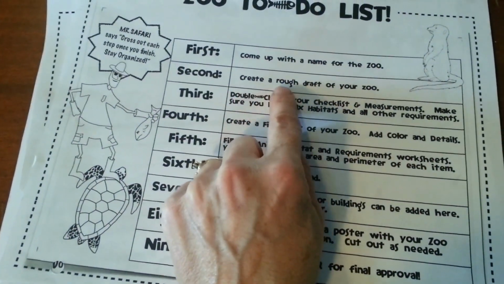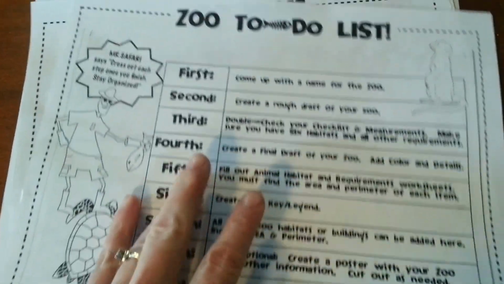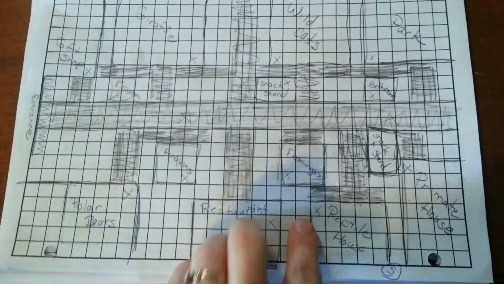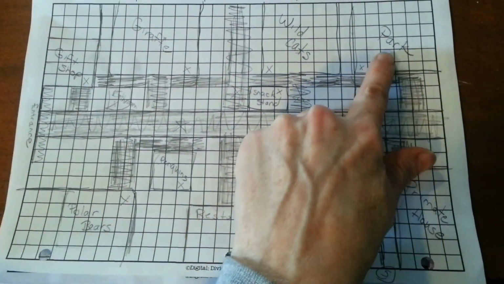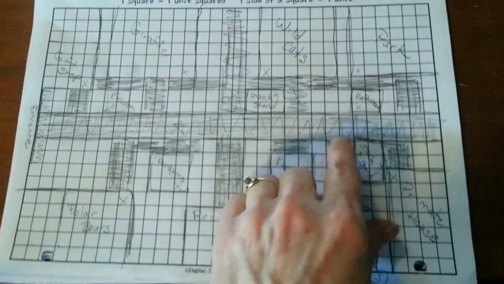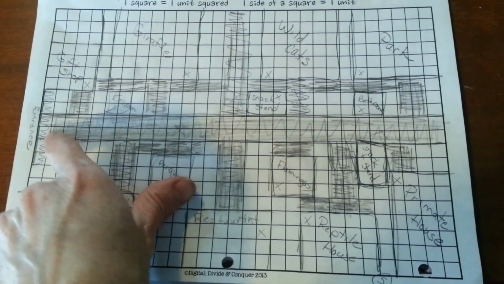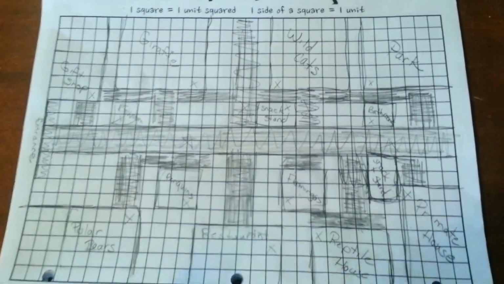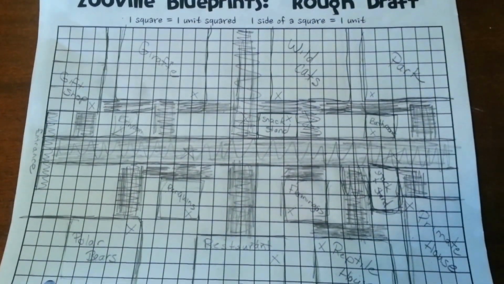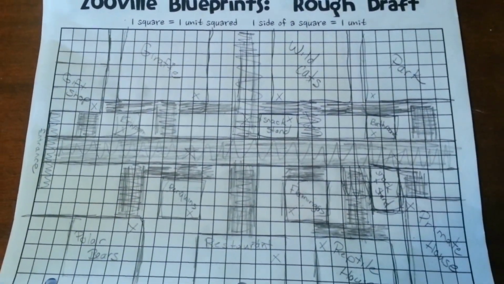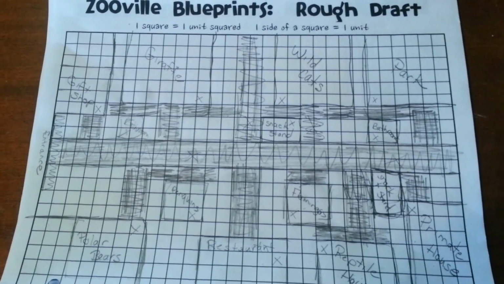And the second thing you need to do is to create a rough draft for your zoo. So let me show you my rough draft. I went ahead and did it all in pencil and made some notes. Now, do you see my writing isn't very good? I just made some marks and some squigglies. Is that okay? Yeah, it sure is. This is your sloppy copy, so don't worry about it. Just as long as you understand.